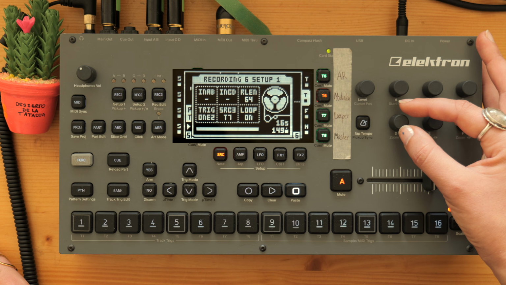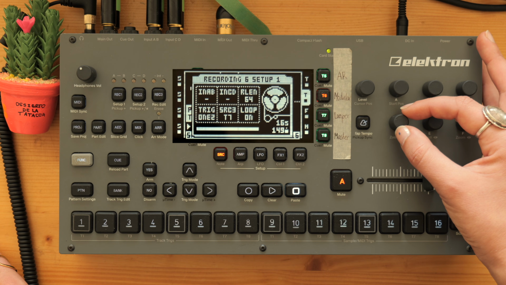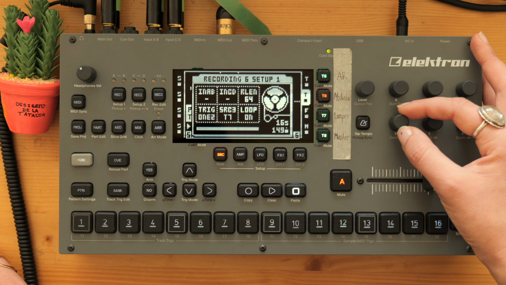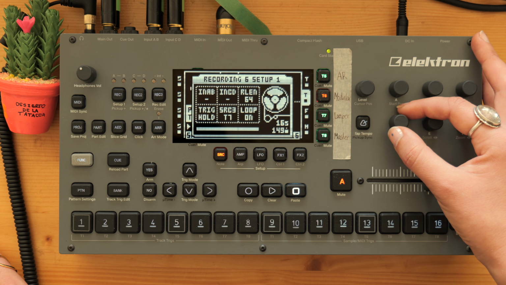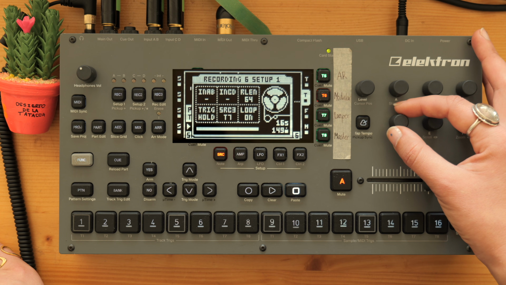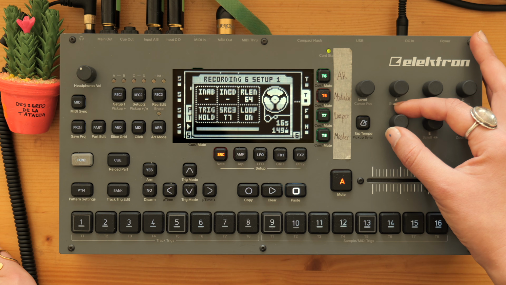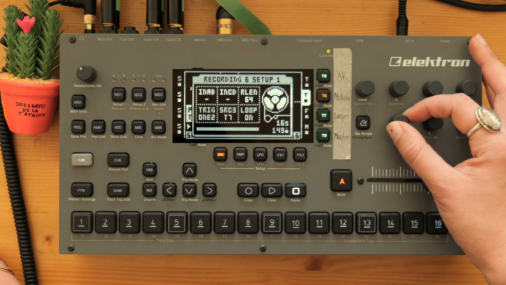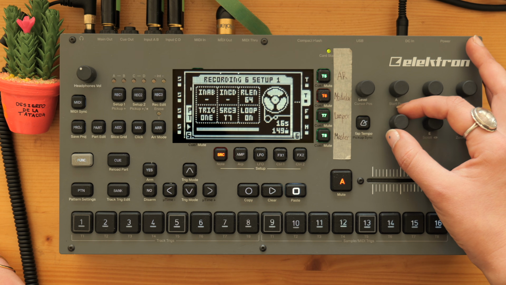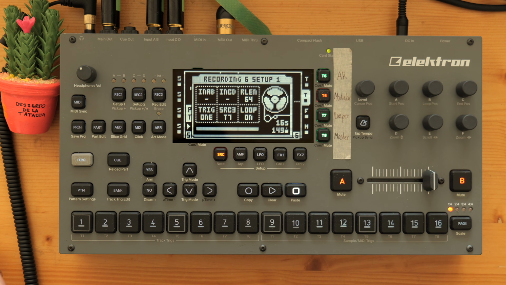Then there is ONE 2, which is the same as ONE, but you can stop early by pressing REC again. And there is HOLD, which records only while you hold REC, and then instantly plays back when you release. I just keep this on ONE, to be honest.